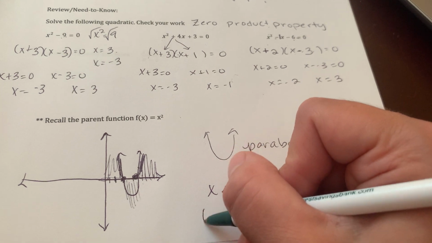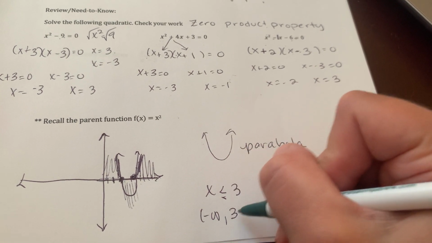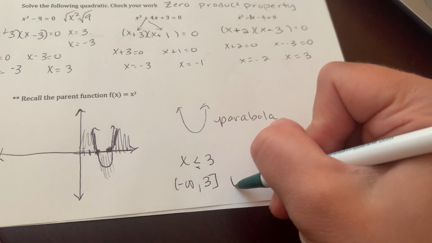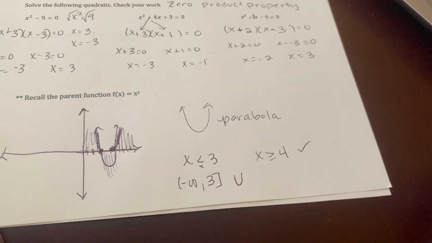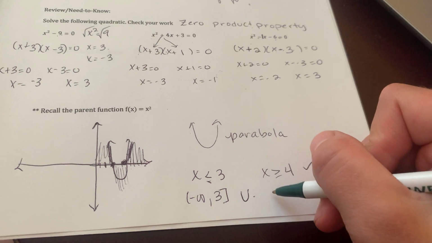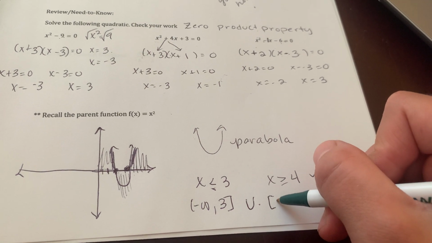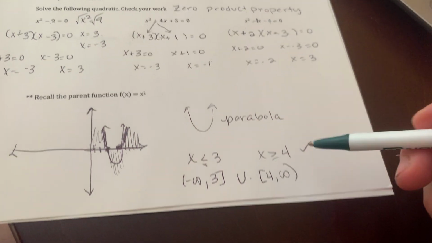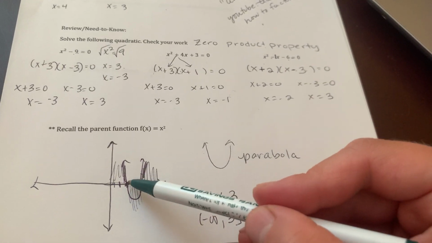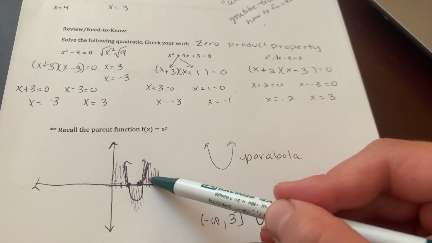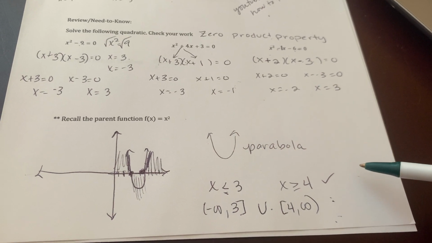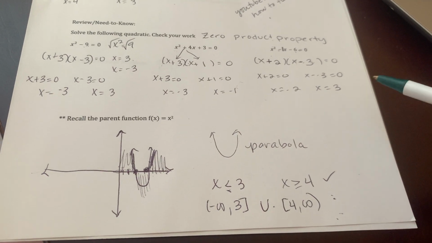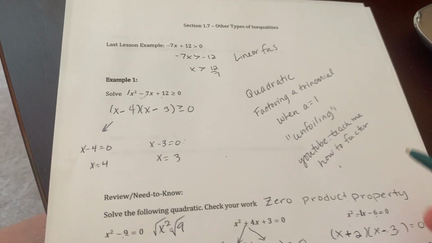Or you'd say from negative infinity to 3, union, meaning and. Think about it in Spanish class, the letter Y was and. Think of union as the same thing. Union means together. So that's your answer: from all your negative numbers up to 3, and from 4 onward. But that's graphically solving. Your textbook doesn't teach you that method. That's okay. Algebraically, they want you to find it.